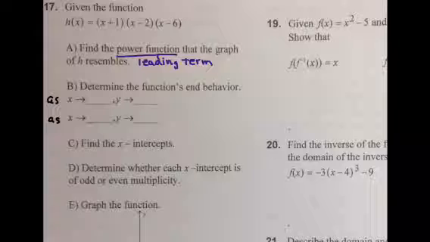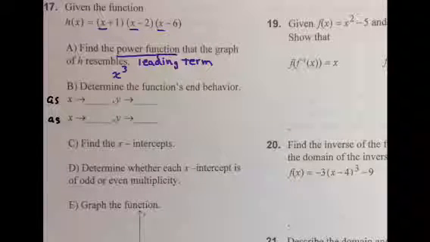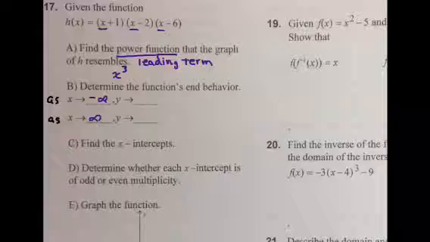So for number 17, the power function is basically the leading term of the function. So we look at all the x's, so there are 3 of them, and the coefficients are all positive. So you end up with x cubed. Okay? And so this says as x goes to negative infinity and as x goes to infinity. So negative infinity on the left, the function goes down, and on the right, the function goes up.